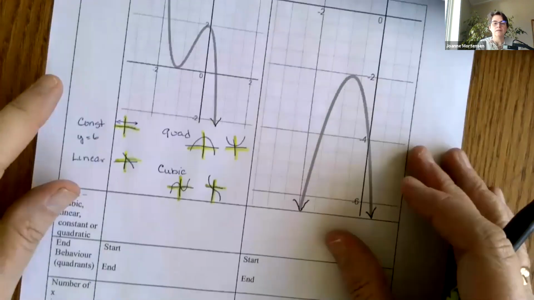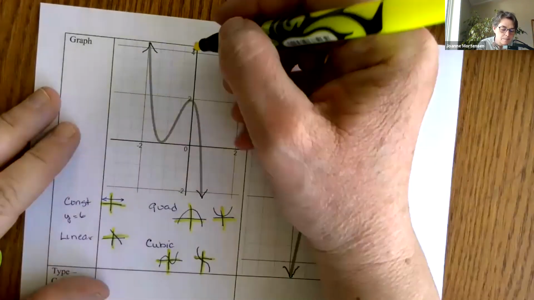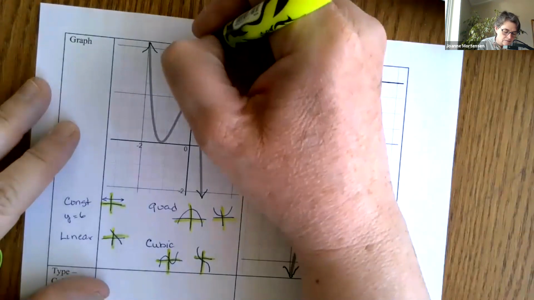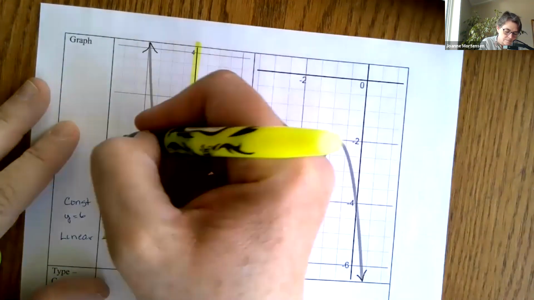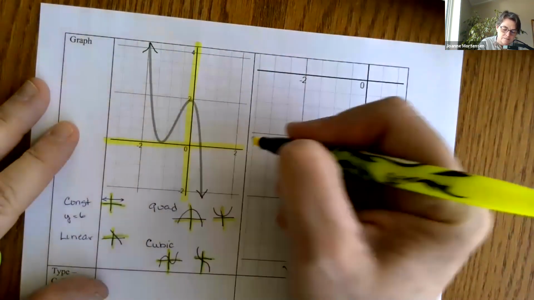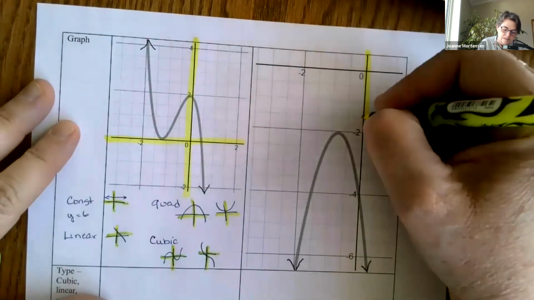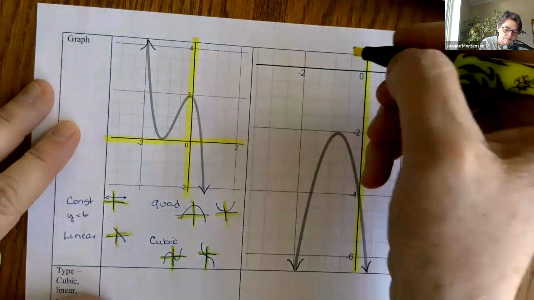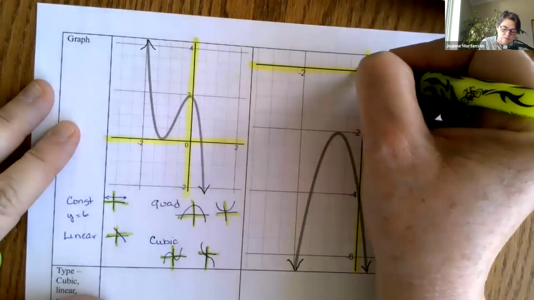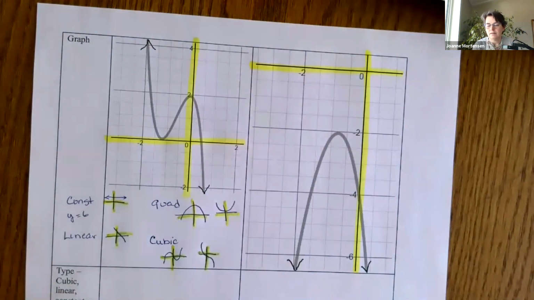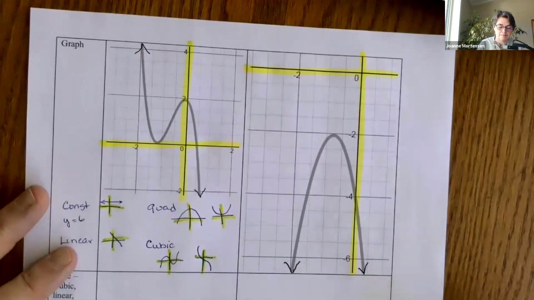And I'll give you one other hint. Take your highlighter. I like those axes because they're not always going to be in the middle, depending on how I did the cut and paste from Desmos, because I'm sure that's where I got all these.